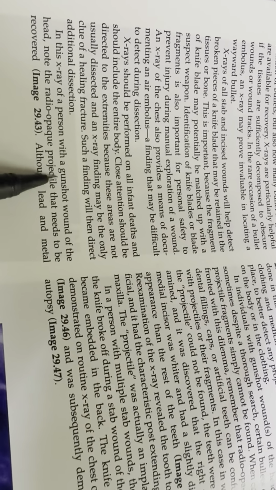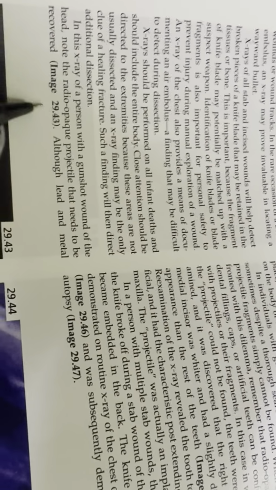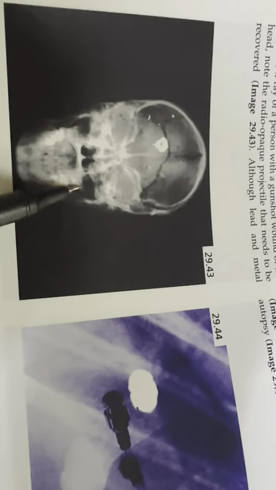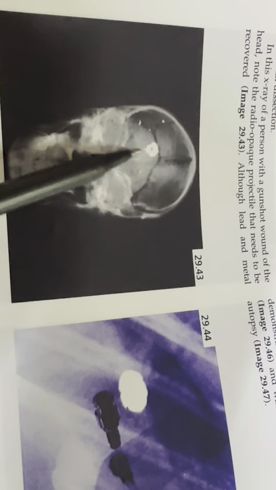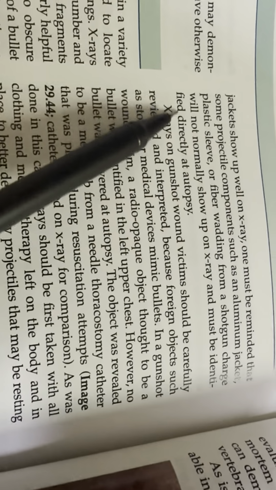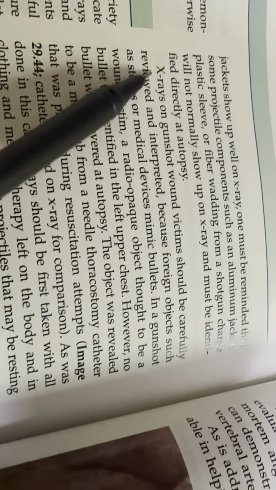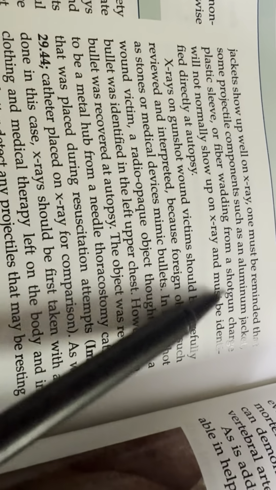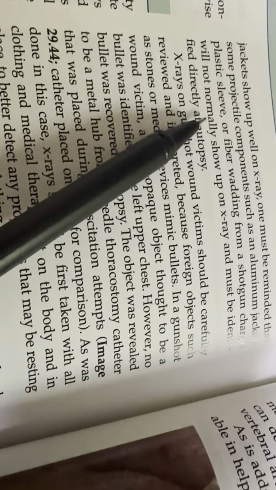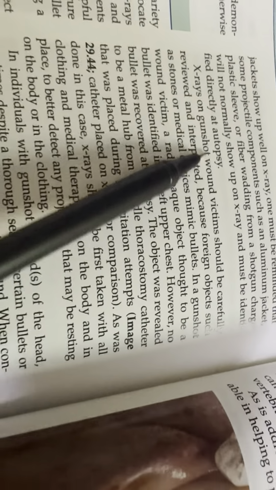In this X-ray of a person with a gunshot wound of the head, note the radio-opaque projectile that is to be recovered. The jacket shows up well on X-rays. One must be reminded that small projectile components, such as an aluminum jacket, plastic sleeve, or fiber wadding from a shotgun charge, will not normally show up on X-ray and must be identified directly at autopsy.